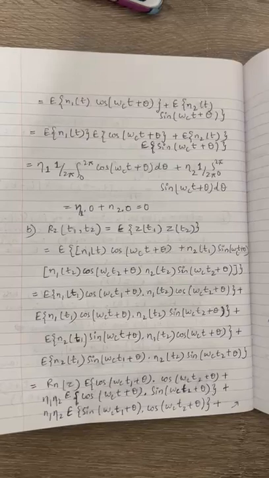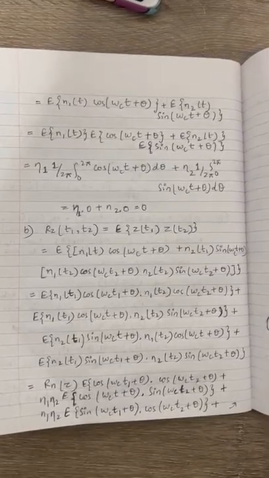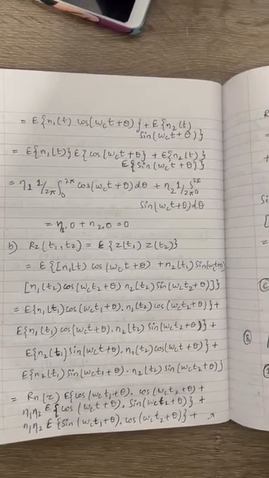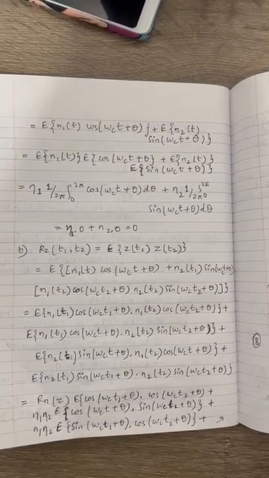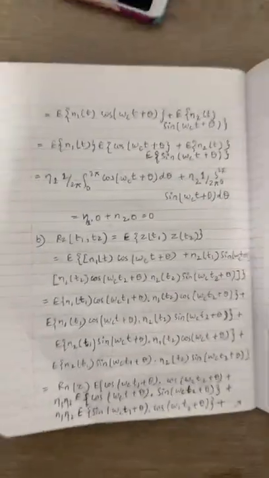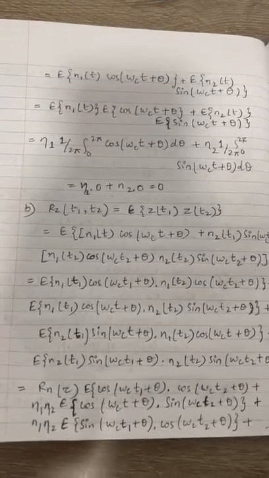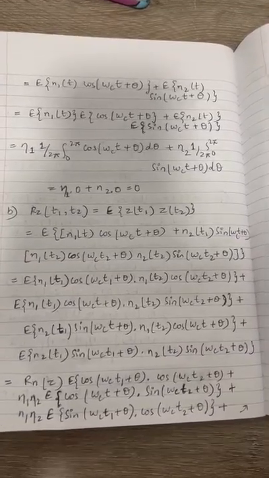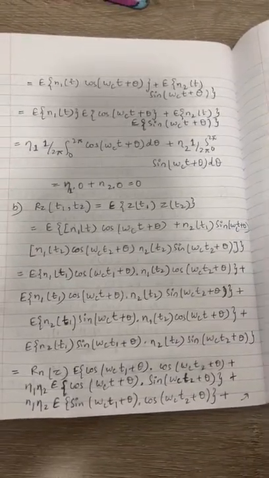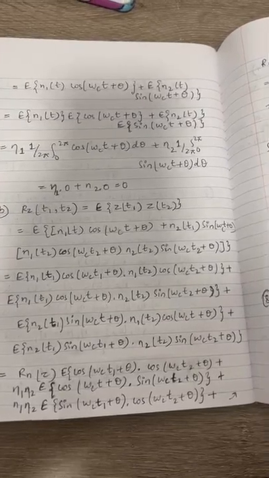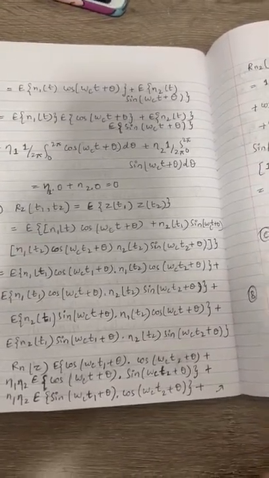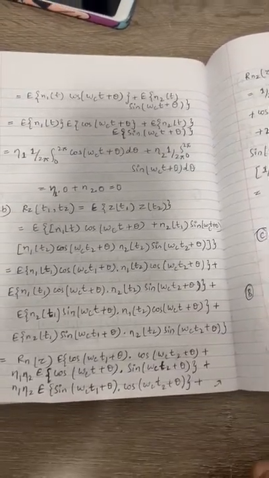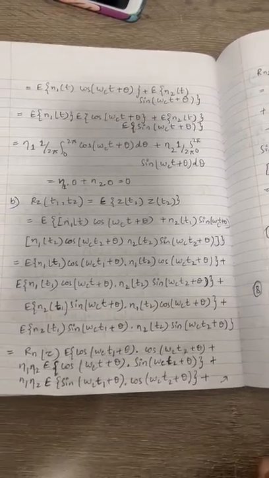And then on simplification we get expectation of N1(t) times E of cos(ωc t + θ) plus E of N2(t) multiplied by E of sin(ωc t + θ). And then on further simplification we get η1 into 1/(2π) integral from 0 to 2π of cos(ωc t + θ) dθ plus η2 1/(2π) integral from 0 to 2π of sin(ωc t + θ) dθ, and then this is equal to η1 into 0 plus η2 into 0, which is equal to 0.